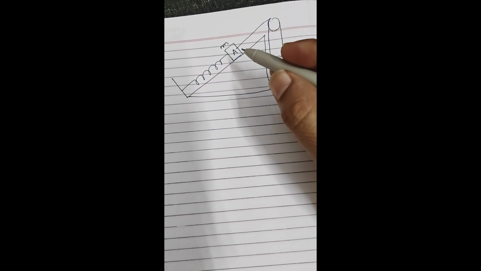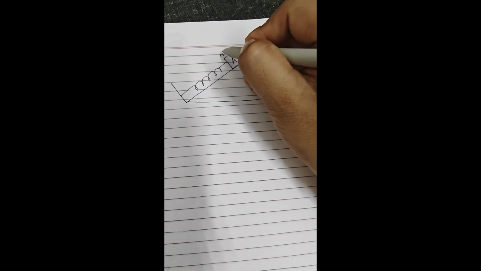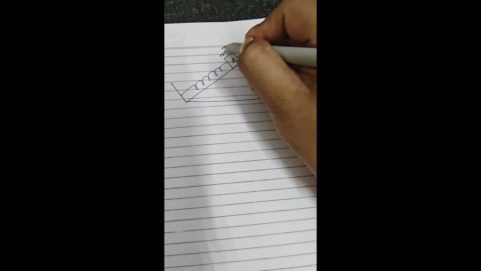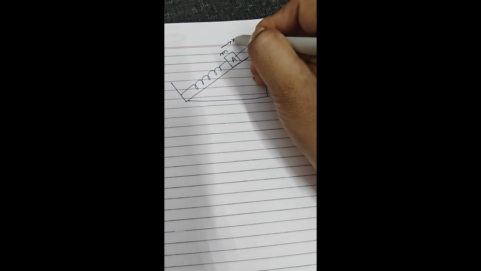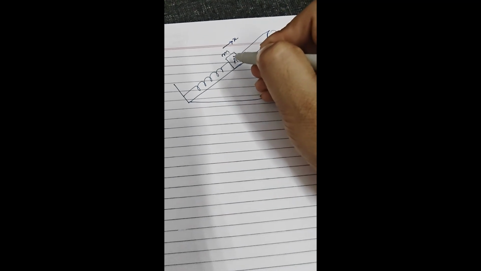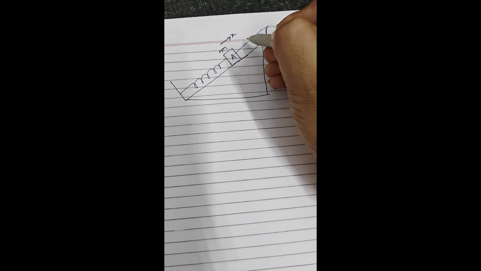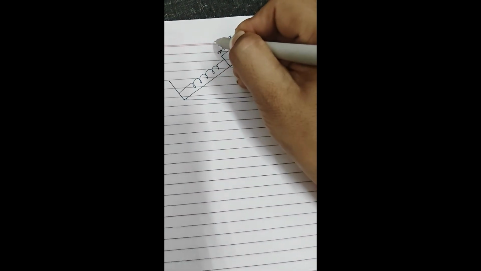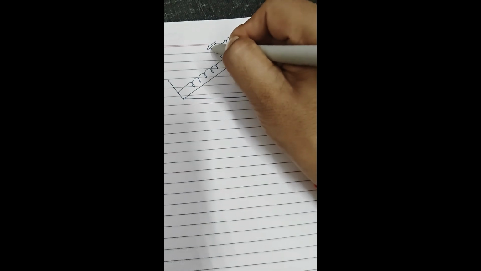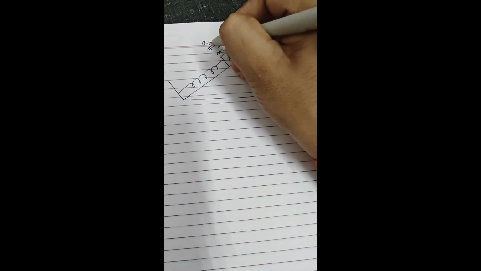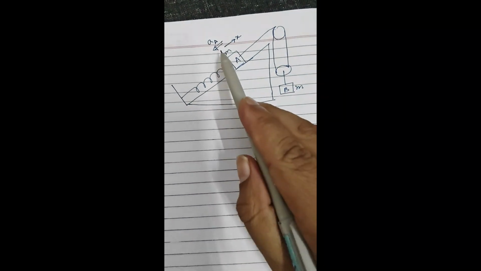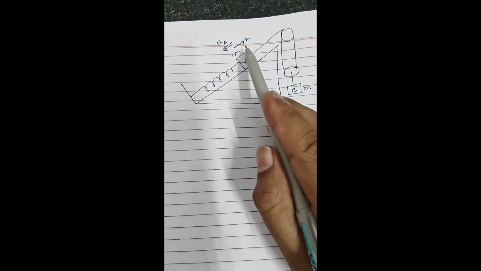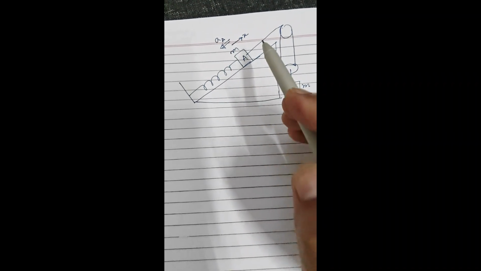What we will do, we will give an extra displacement of the block this side. Now in SHM, if block has displacement this side, this spring will stretch here. So spring net force will be this side. So acceleration will be this side. This is acceleration of block A. In SHM, acceleration should be opposite to displacement from its mean position.